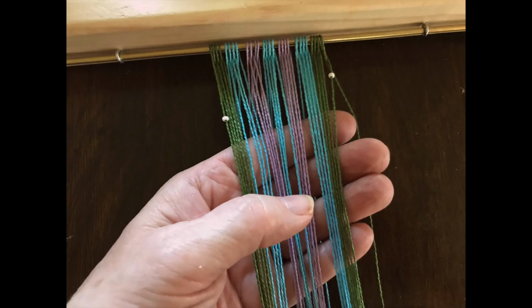I started with a warp in 3 different colors. Called them colors A, B, and C. And I set up 4 loops in each color: 4 loops of A, 4 loops of B, C, B, C, B, and A.